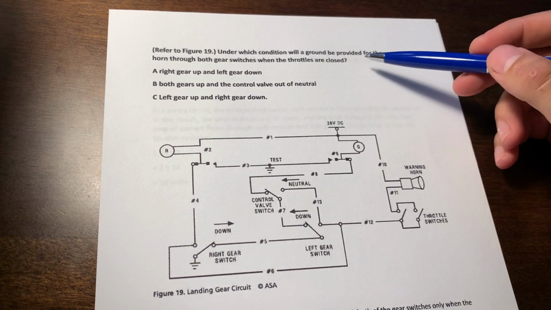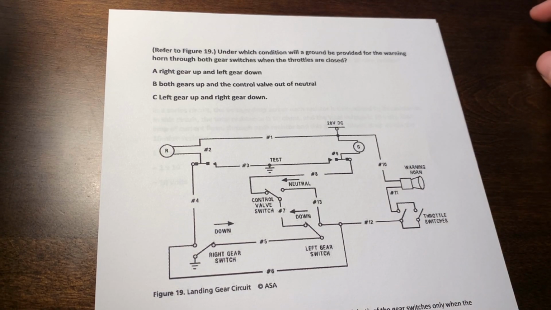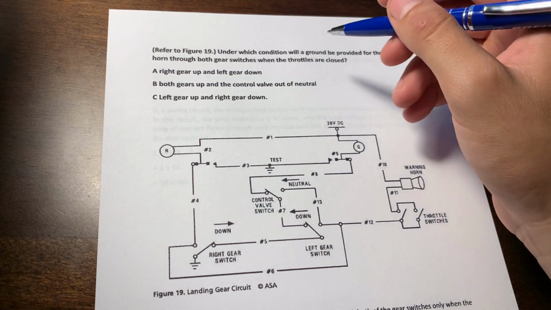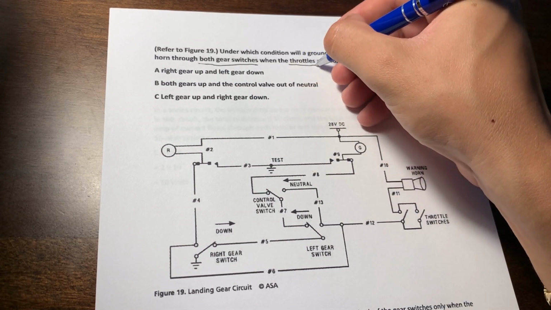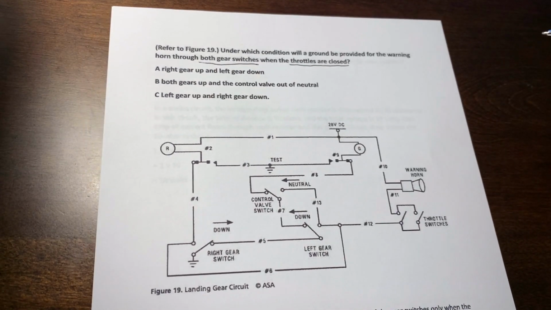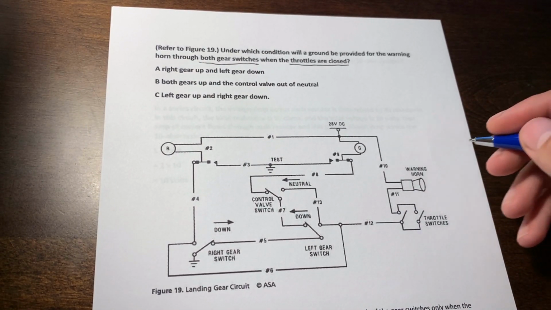Under which conditions will the ground be provided for the warning horn through both gear switches when the throttles are closed? So this is asking for both gear switches and the throttles being closed. So let's do that on the diagram.